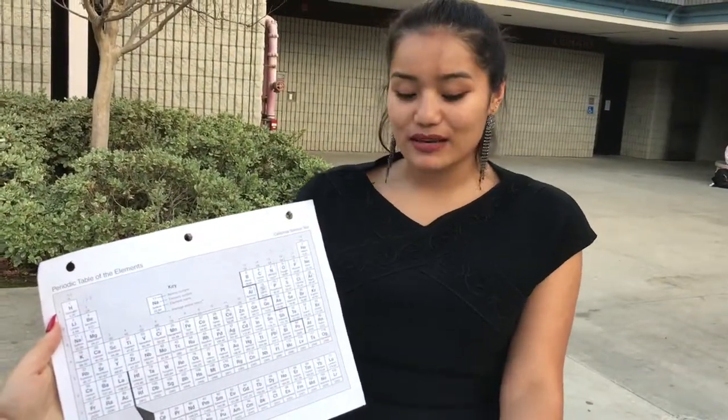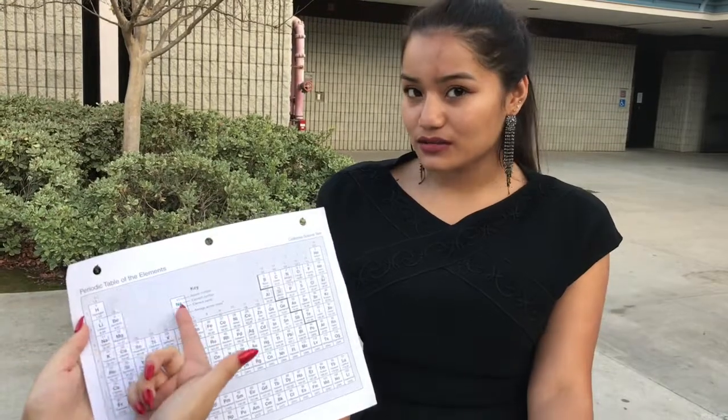Into more detail with the periodic table. The periodic table is made up of many different elements. An element can be identified by its atomic number, mass number, and its atoms.